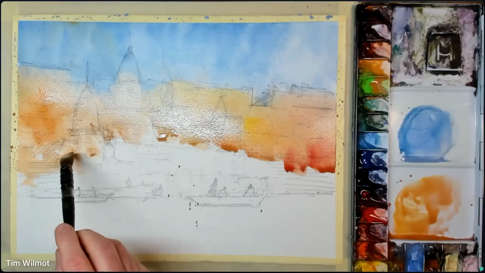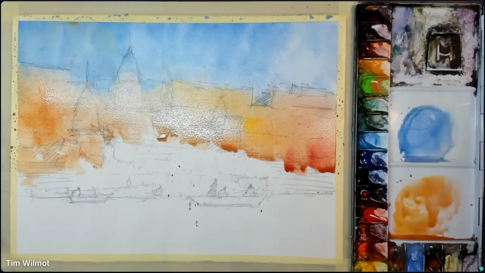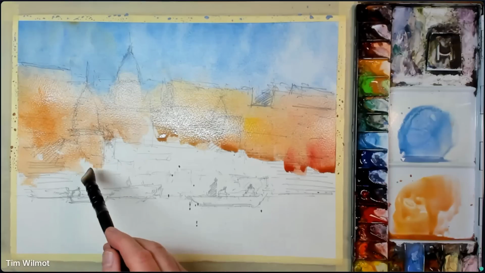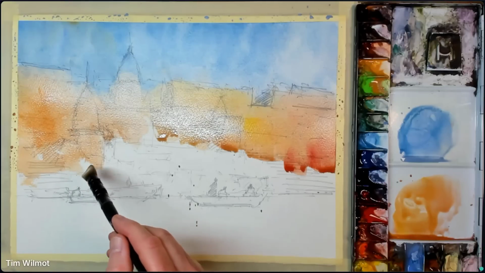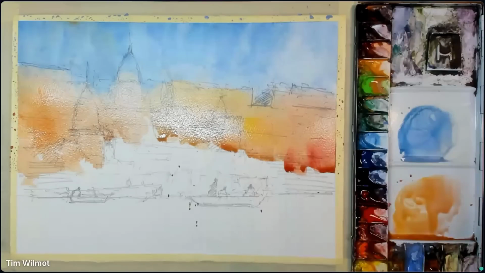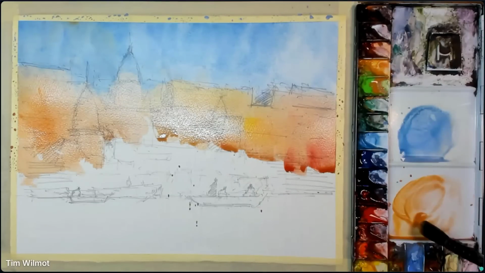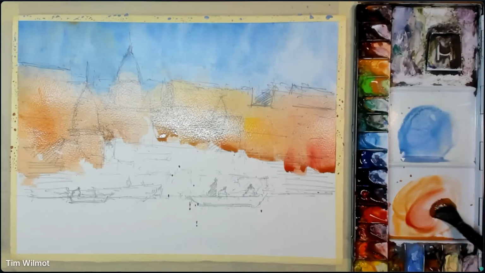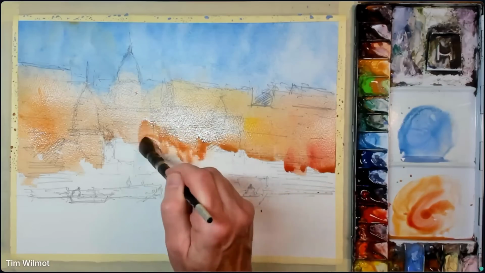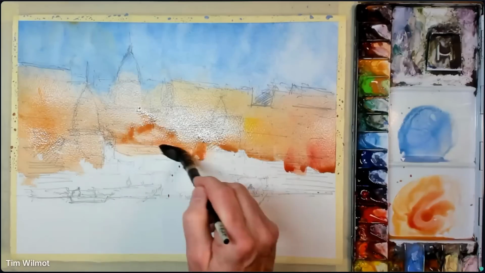And it doesn't matter if you leave little bits of the paper unpainted. They could be made into something, a tarpaulin cover, a sign, or something like that. So it doesn't matter if you leave part of the scene unpainted.